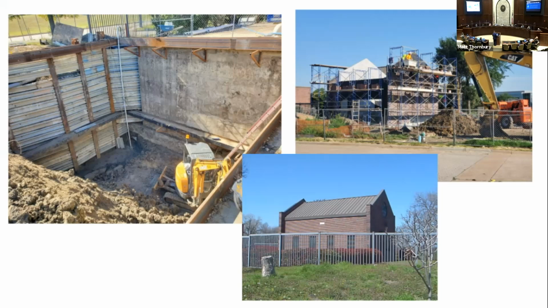We're adding a rake room and an odor control station that will, one, remove solids before they get into the force main, and then two, deal with some odor issues that we've had, not only at the station, but more down along the force main and where that force main goes to gravity, right under the George Bush Turnpike and the Sam Rayburn area. We've had odor complaints over the years from that area.